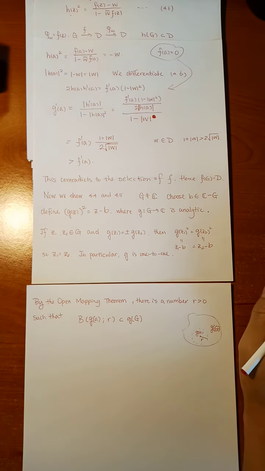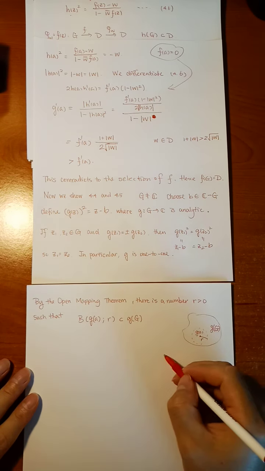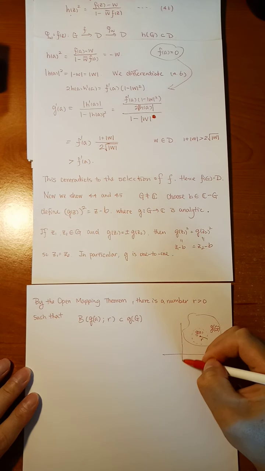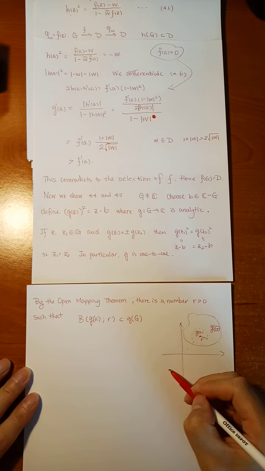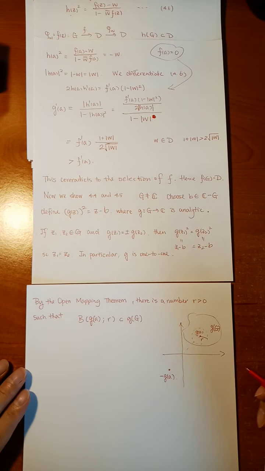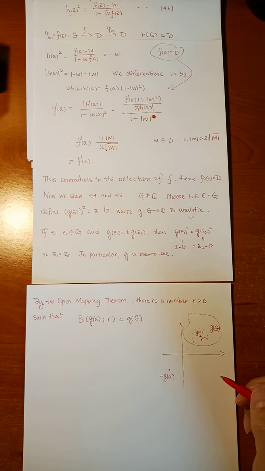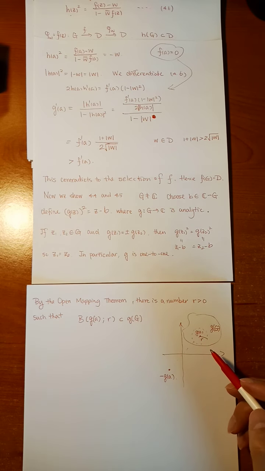Every point becomes an interior point. Okay, so you have g of a, then you will have, let's put it in the system, negative g of a. Negative g of a. Okay, so we're going to claim actually this negative g of a does not belong to g of a.